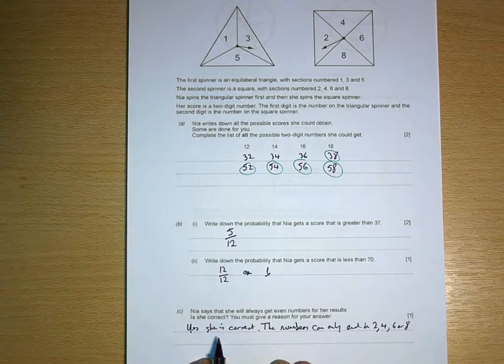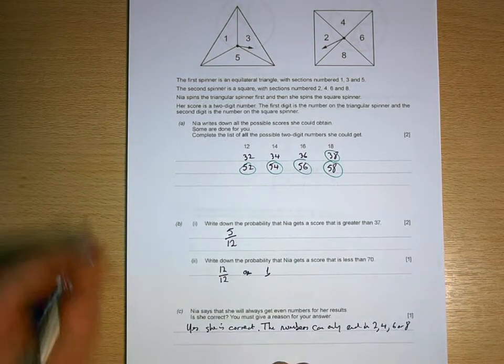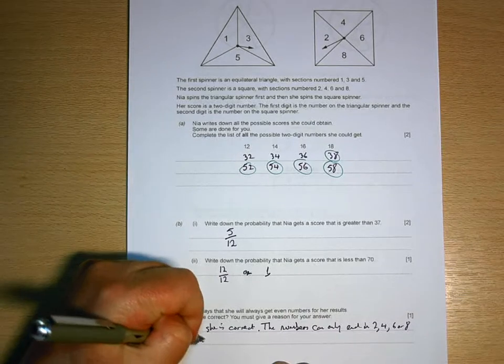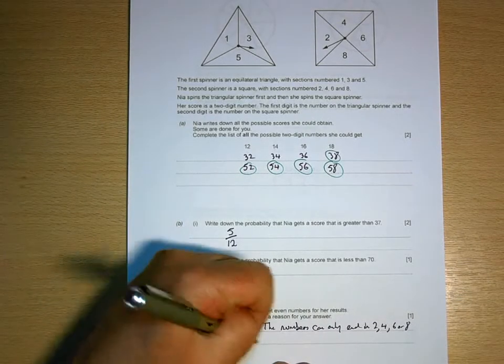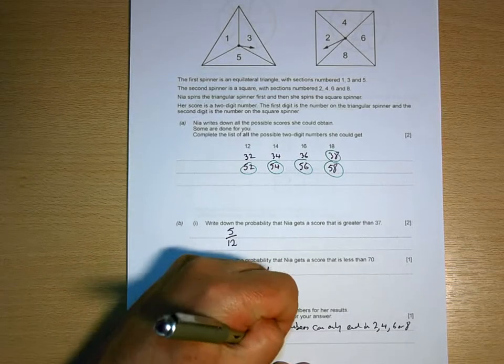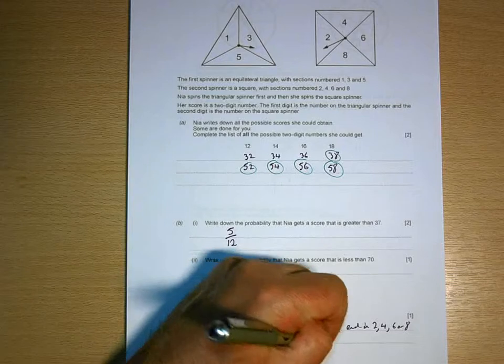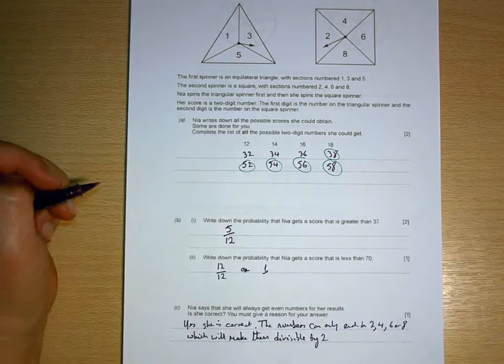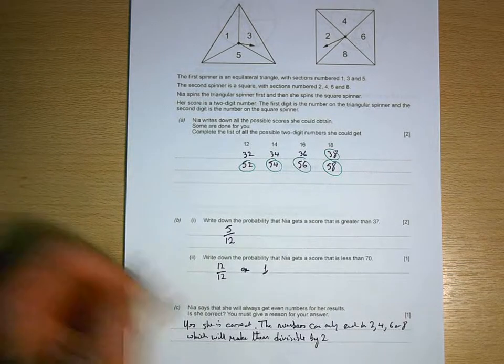So I said yes, she is correct. The numbers can only end in 2, 4, 6 or 8, which will make them divisible by 2. And any even number is divisible by 2.